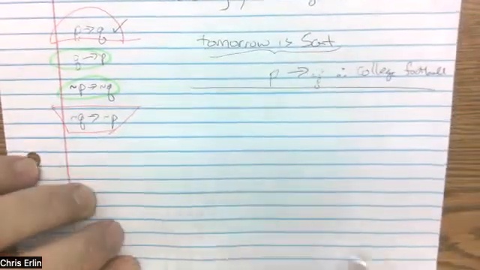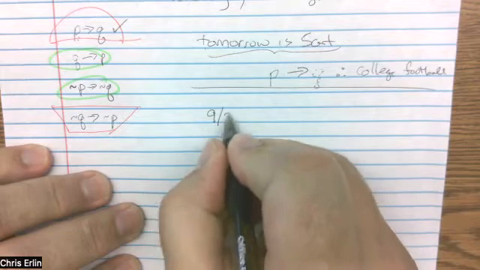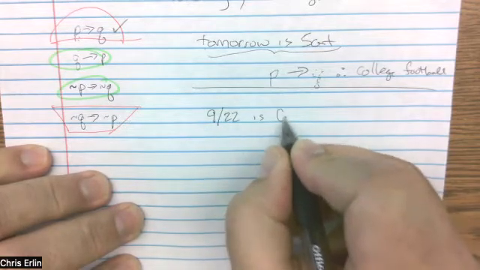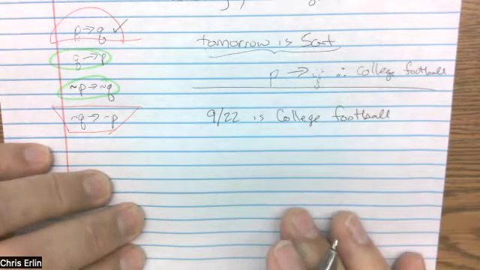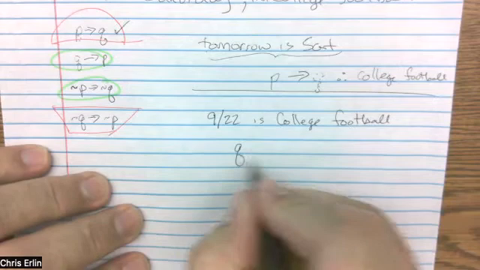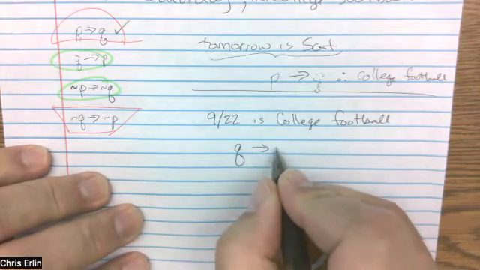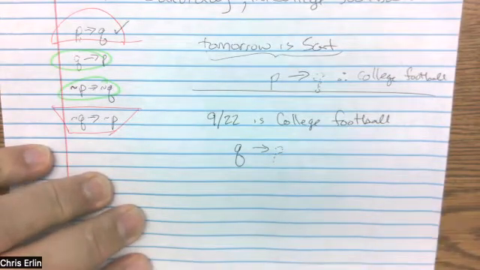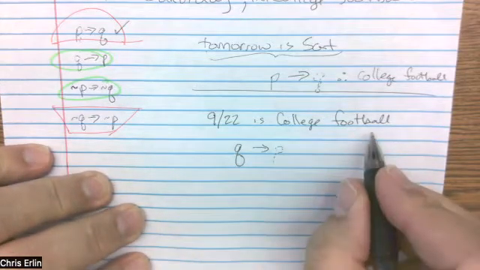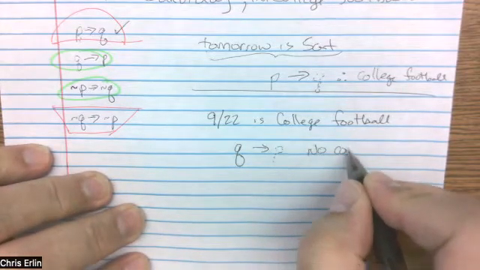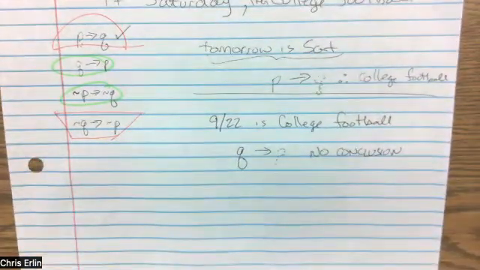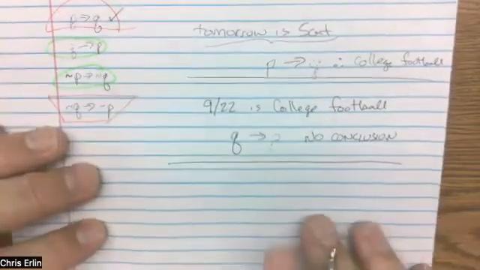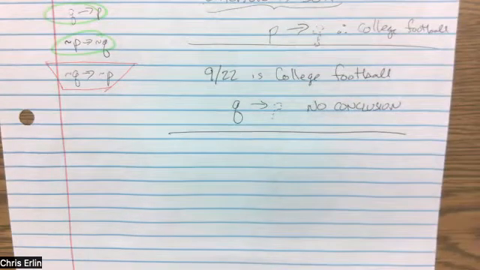Now let's say that it is college football. In other words, it's playing college football. Okay. So we're starting with Q. And we want to lead that towards P, but is that reliable or is that mystery meat? So I can't make a conclusion. No conclusion. The fact that it's college football doesn't mean it's Saturday. Sometimes they play games on Sunday.